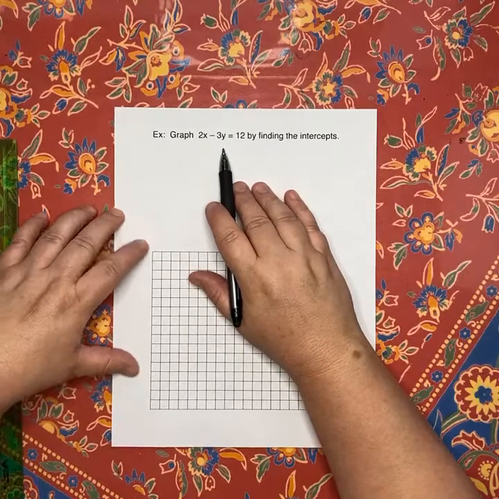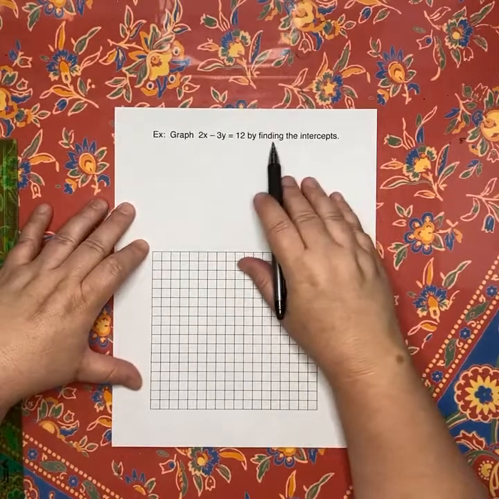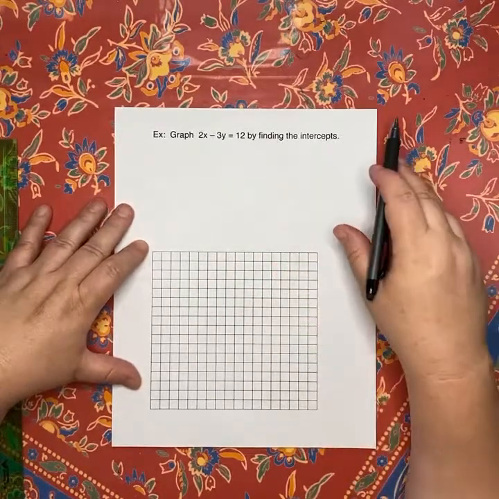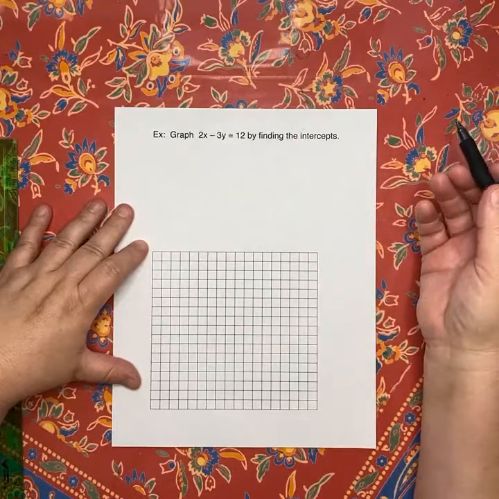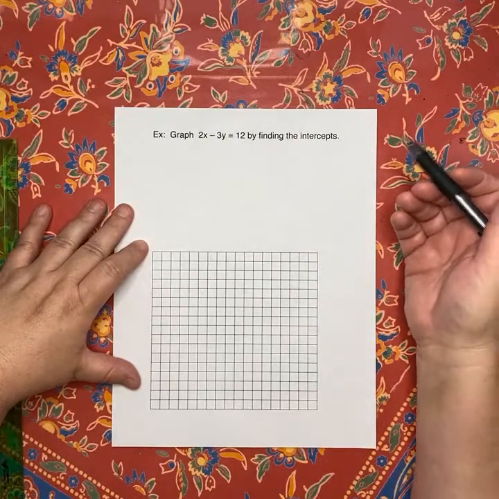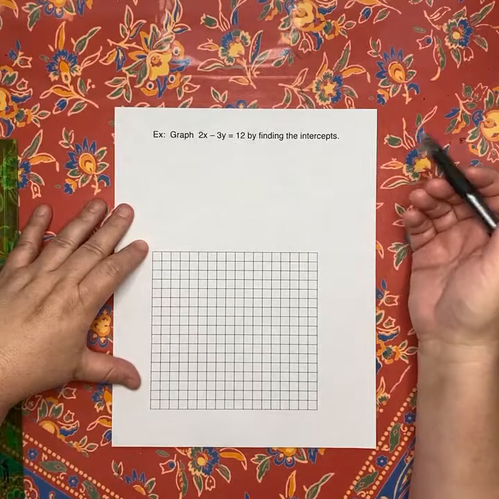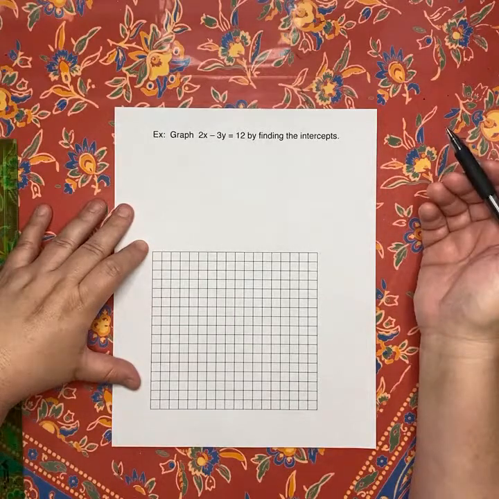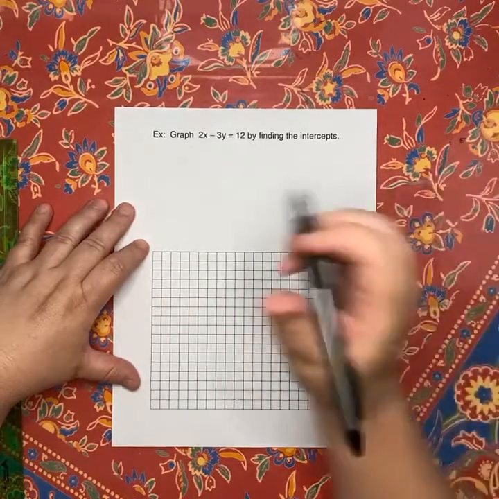Oh, thank goodness. So what does it mean to graph by finding the intercepts? Well, remember when we talked about a line? If we know the graph is going to be a line, we only need 2 points. What if we use the two intercepts as our 2 points? So what does that mean?